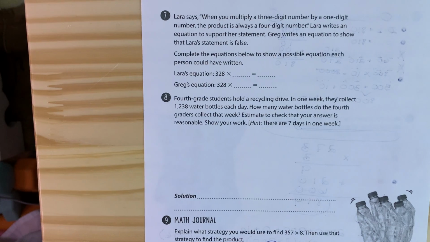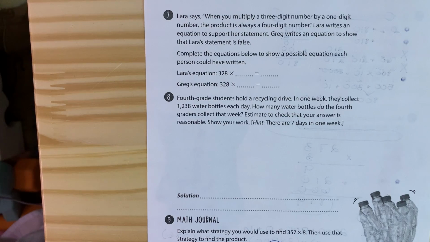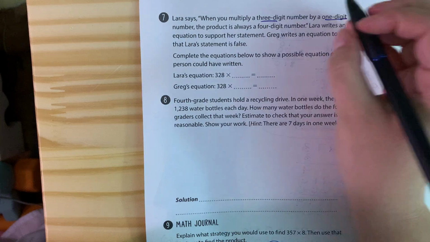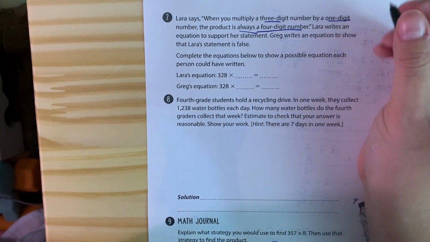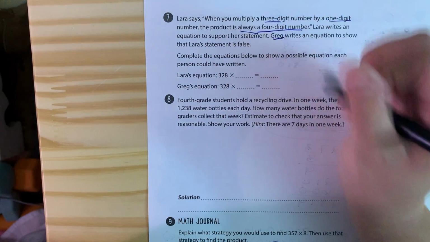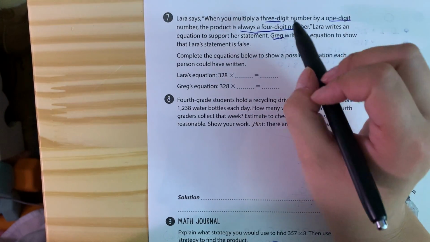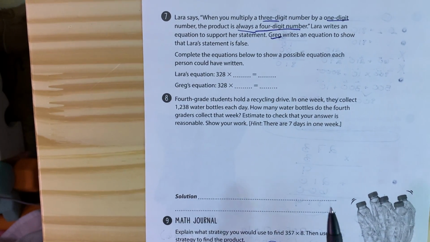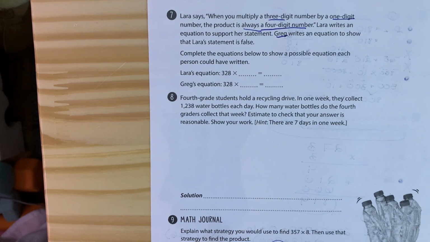So, number 7 says, Laura says, when you multiply a 3-digit number by a 1-digit number, the product is always a 4-digit number. Laura writes an equation to support her statement. Greg writes an equation to show Laura's statement is false. So Greg thinks that she is not true. She thinks every time you multiply a 3-digit by a 1-digit, you're going to get a 4-digit. So for this one, you could honestly plug in any number and then just kind of see how it works.